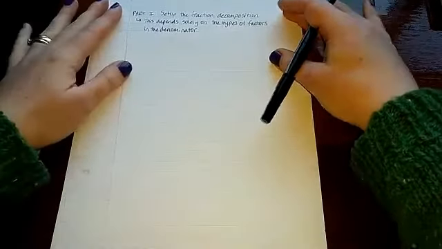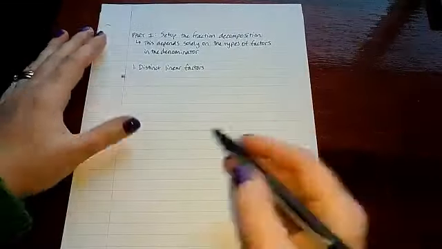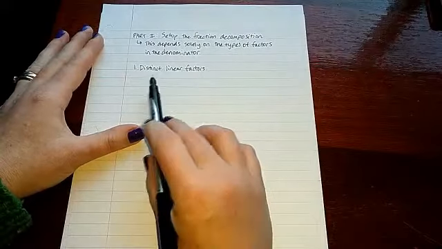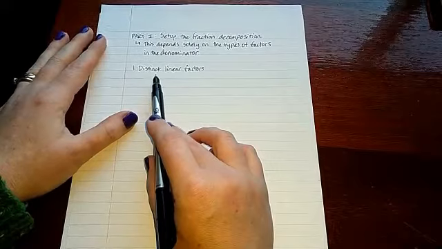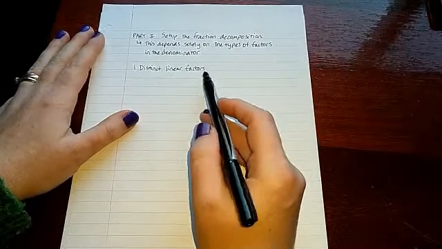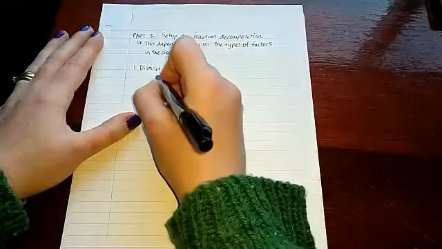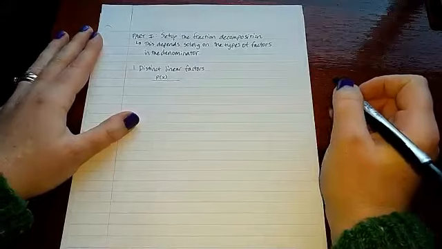So the first one is if your denominator consists of some distinct linear factors. Okay, so distinct just means different, unique, and it's not repeated. For example, we're going to have some kind of polynomial in the numerator, so I'm going to use p of x.